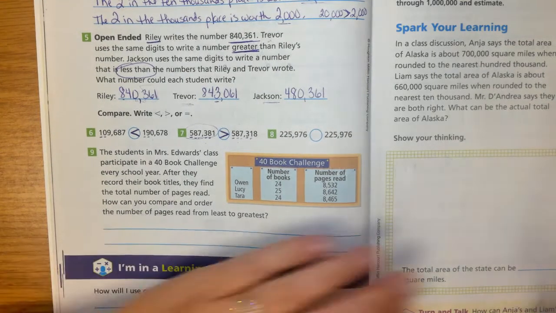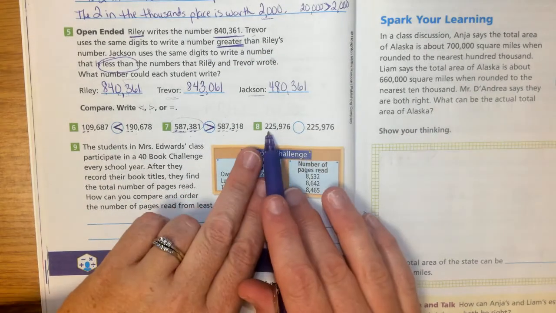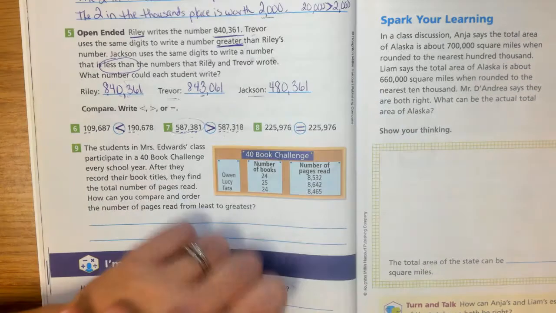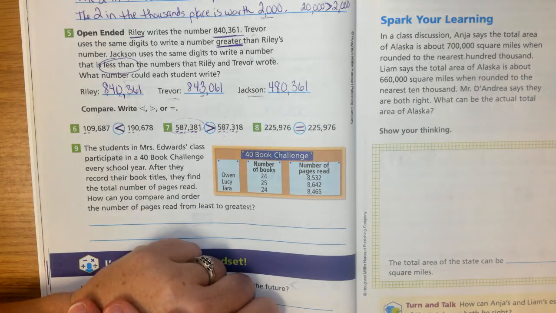And finally, looking at these two numbers, I hope you can see that these two numbers are equal. Nice job.